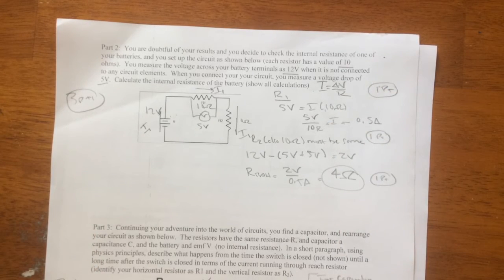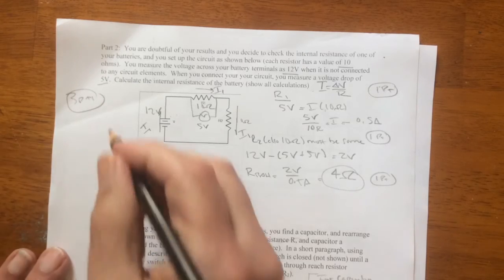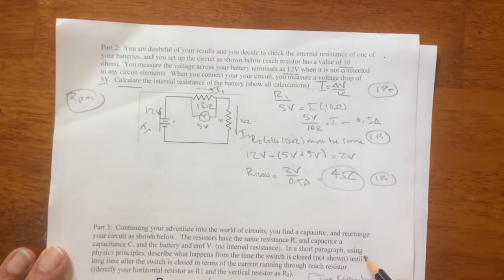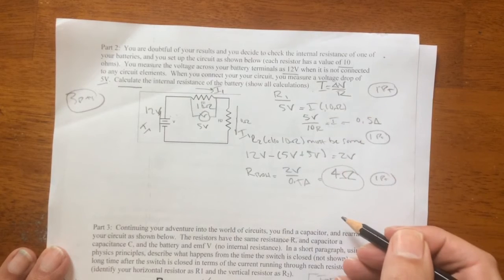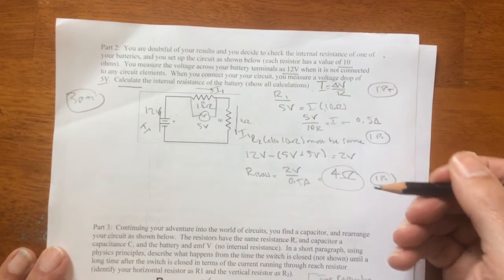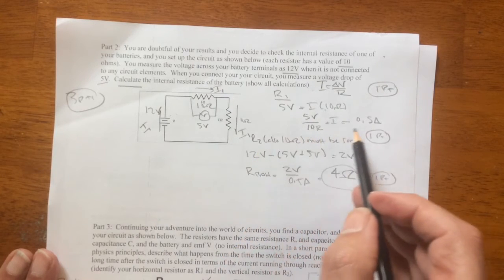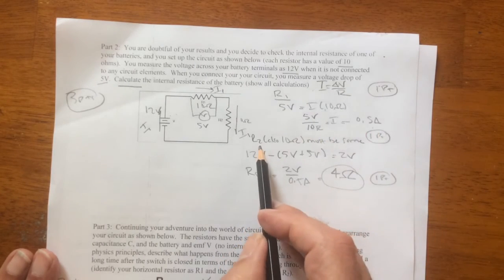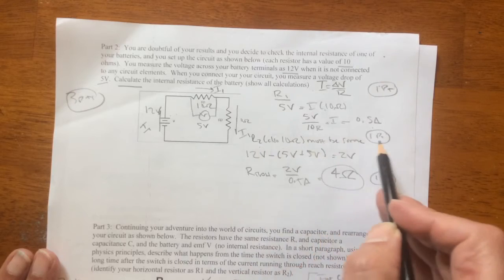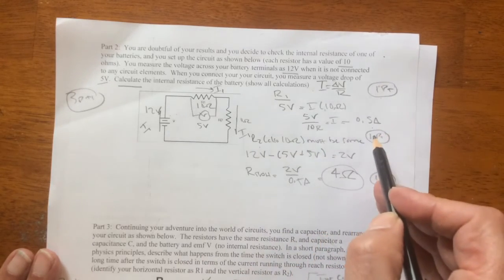This one you're asked to calculate. Generally, when you're told to calculate, you're going to get a number. You can get away with writing this if you're told to calculate. I would link it together with words, like I did here. So 0.5 amps, because R2 is also 10 ohms, current must be the same. So that was a point, that was a point.